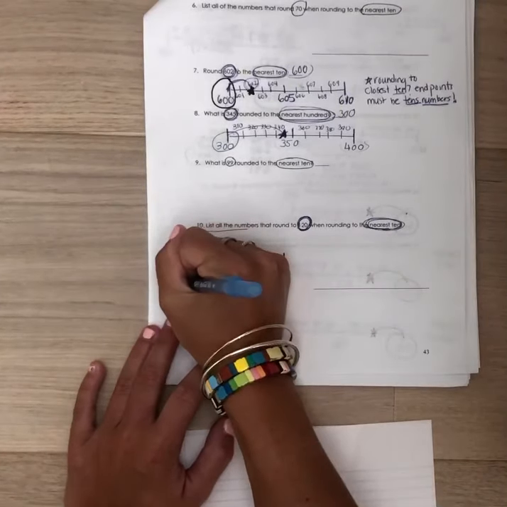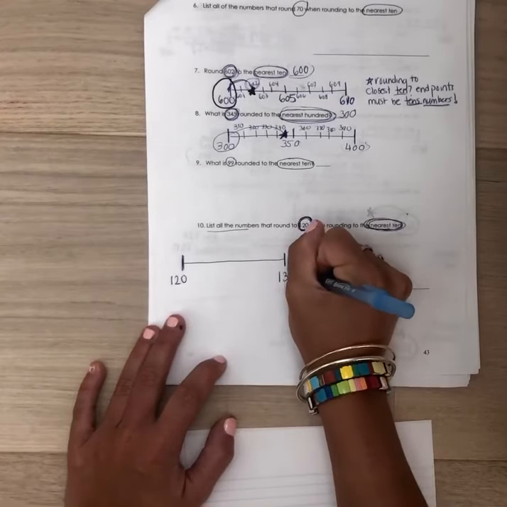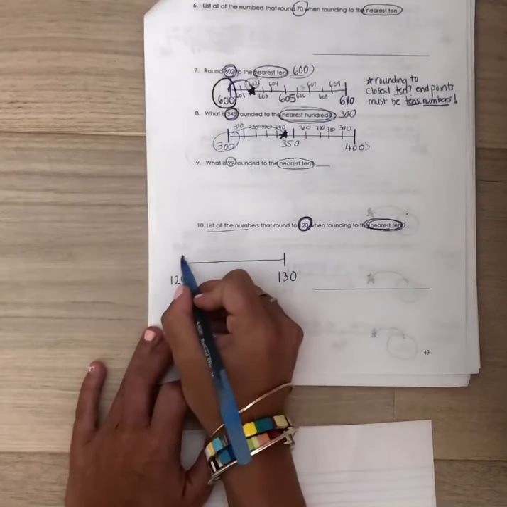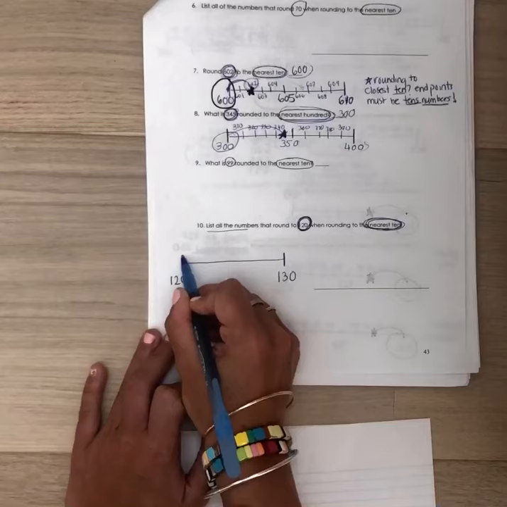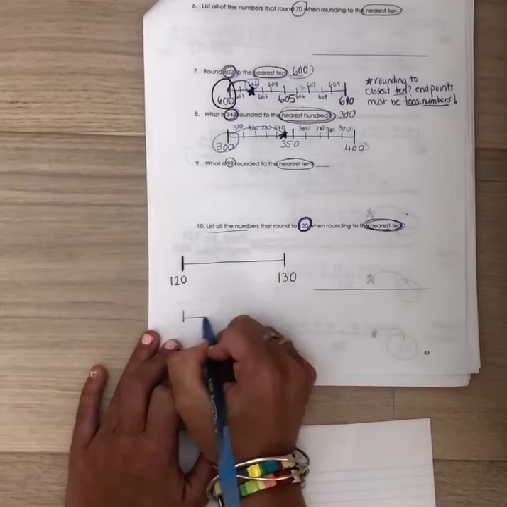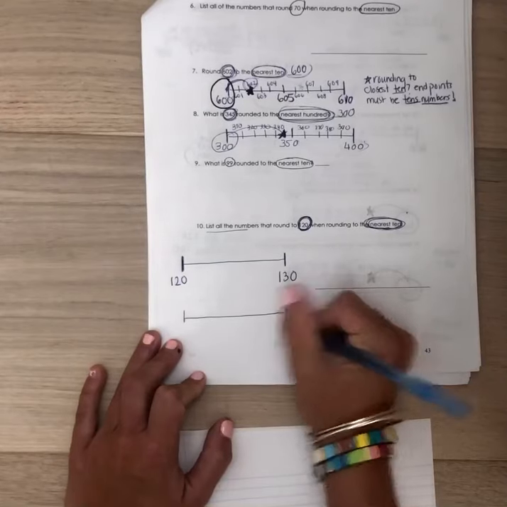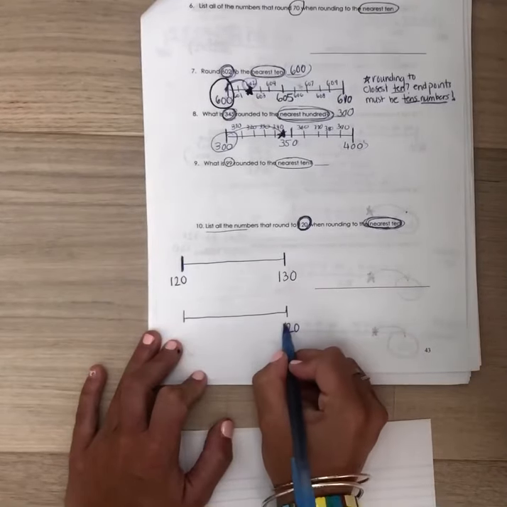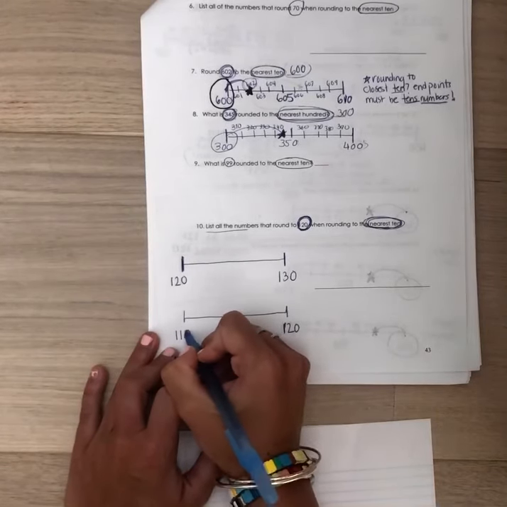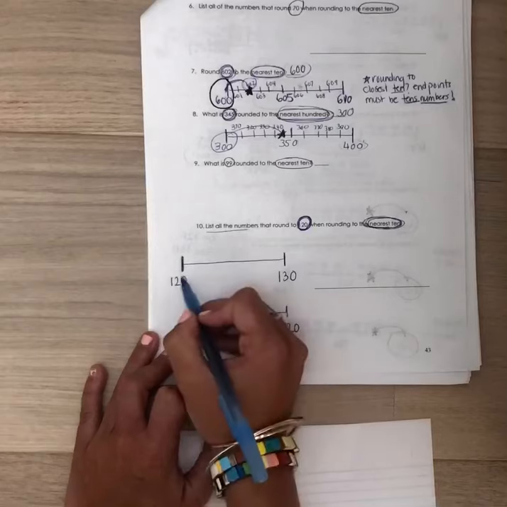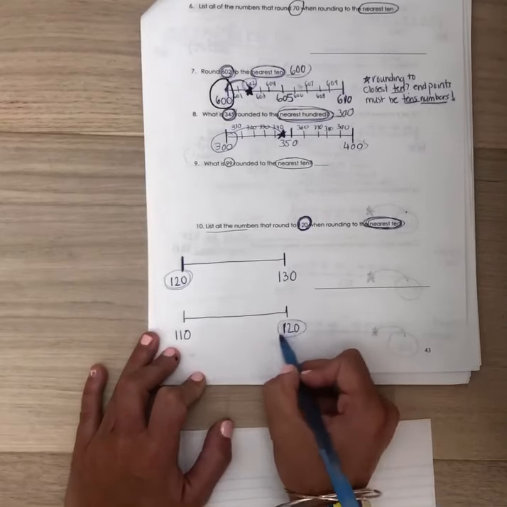So here's 120 as an endpoint. I know my next tens number will be 130. I also know that 120 could be my second endpoint. This number line shows 120 as my first endpoint. I also need to see 120 as my second endpoint. If I have 120 as my second endpoint, the tens number that comes before that I know is 110. So now I have my two number lines. 120 is my first endpoint here, and on this number line it's my second endpoint.